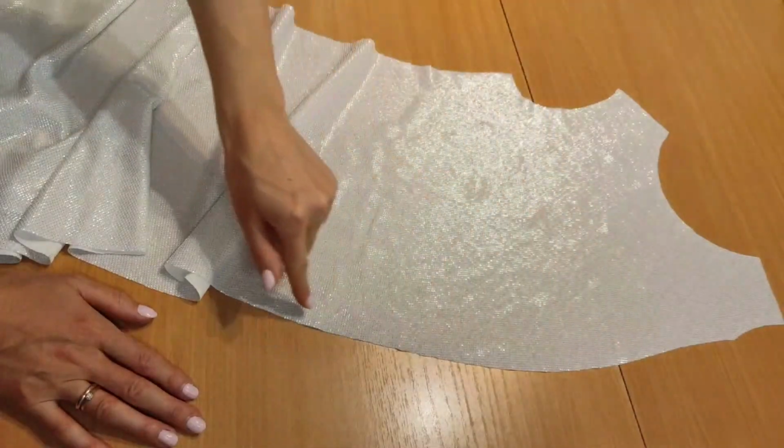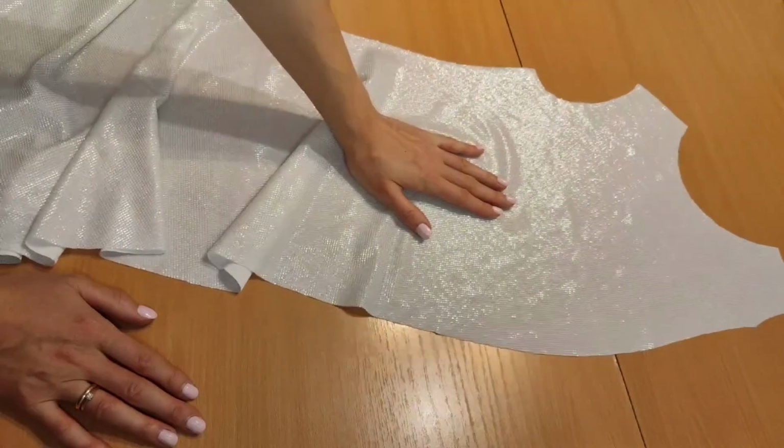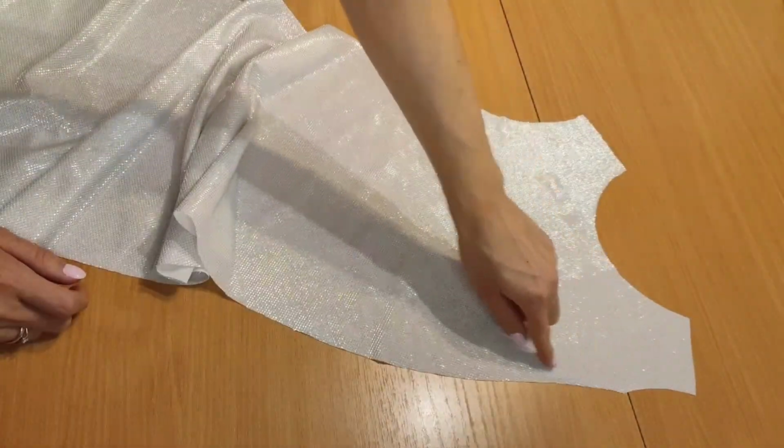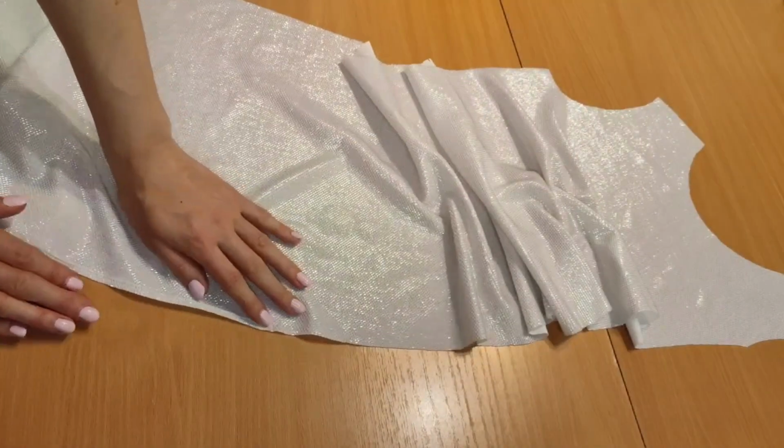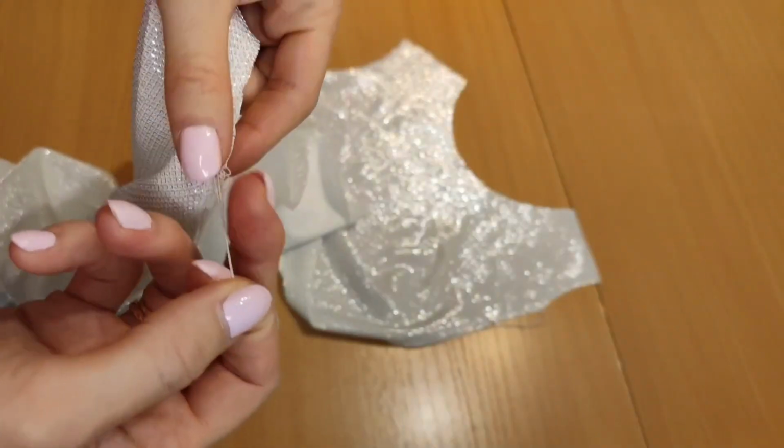The next step is making our gathering detail on the right. To do this, we must stitch two lines from the beginning of the gathered seam to the notch that we have in the end. Now take two threads and pull it.